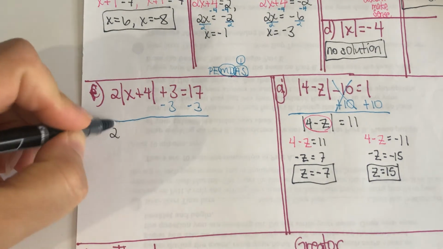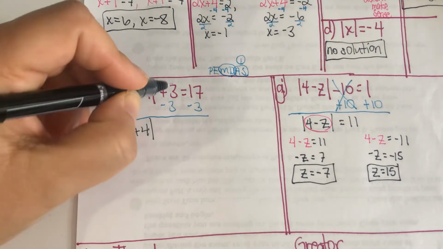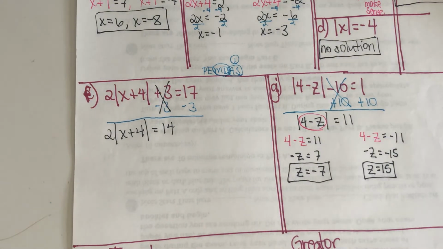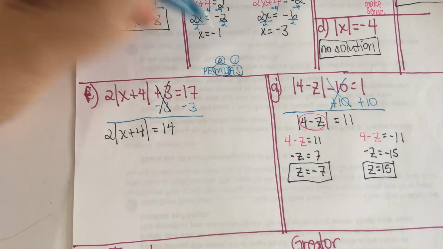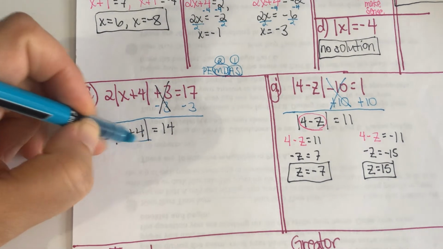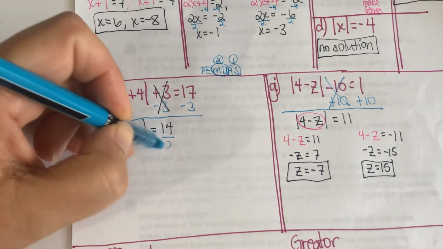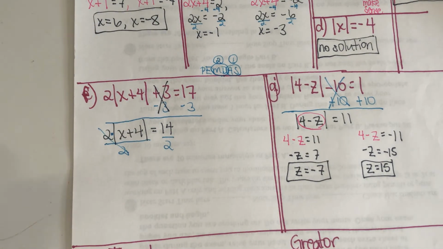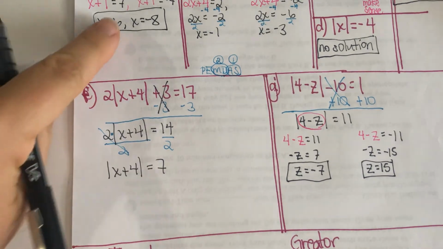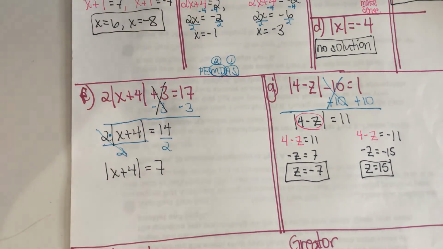So I have 2 times the absolute value. That goes away. And subtracting 3. Now I'm going to get rid of the multiplication and division, reverse PEMDAS. So this is being multiplied right here, so I'm going to divide to get rid of it. And now I look like I did up on these 2 problems up here. I have the absolute value equals just a plain old number. So I'm going to set it up like I did all the previous ones.